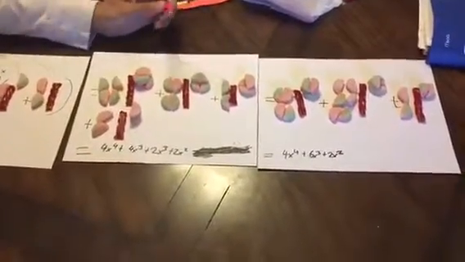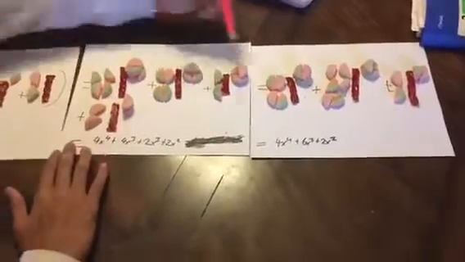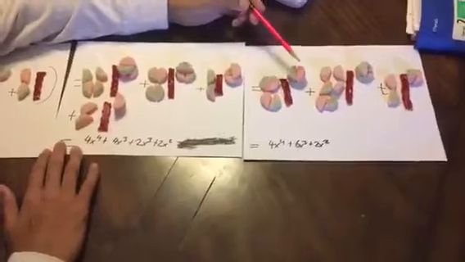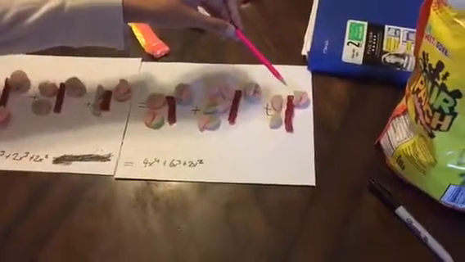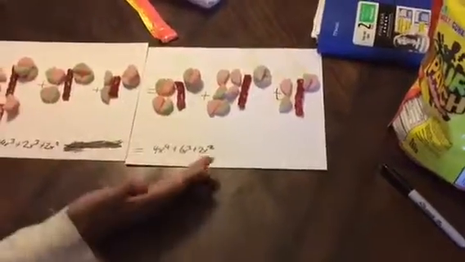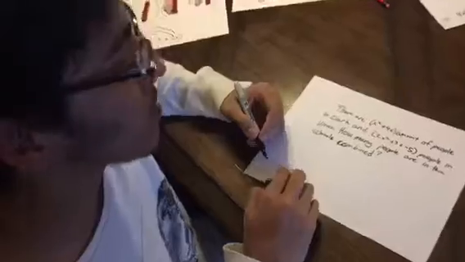And then after that, you can notice that there's no parentheses, so you just add them, and it'll be 4x to the power of 4, 6x to the power of 3, plus 2x to the power of 2, and that's the ending. So a real-world example is this question.